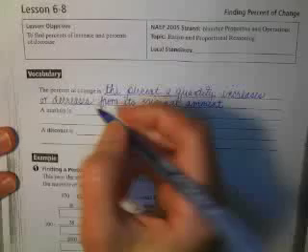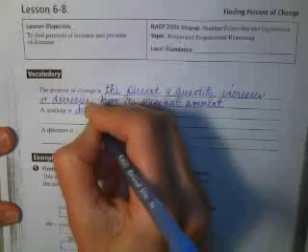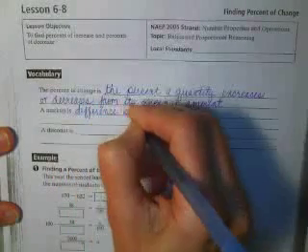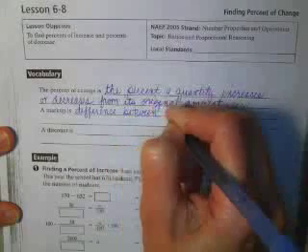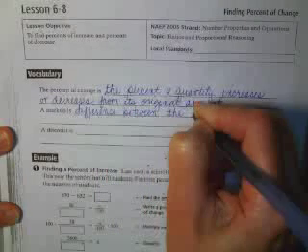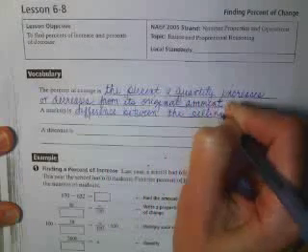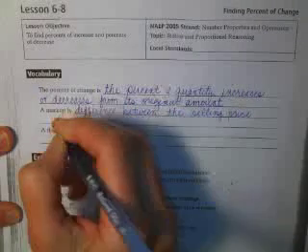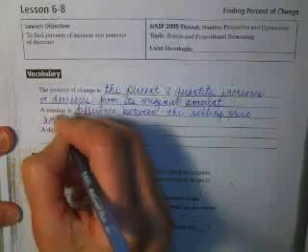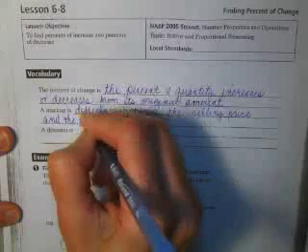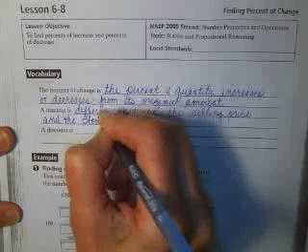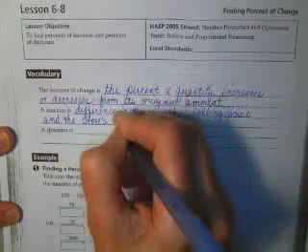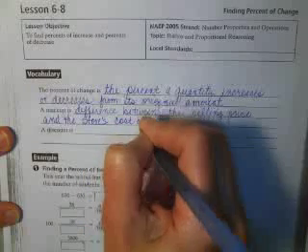A markup is the difference between the selling price and the store's cost of an item.